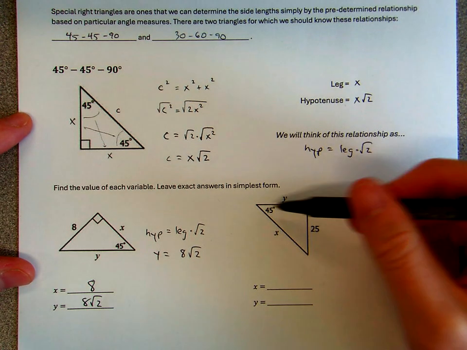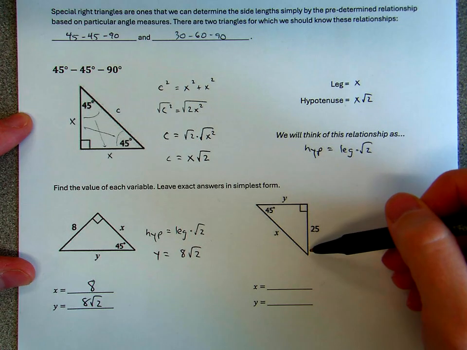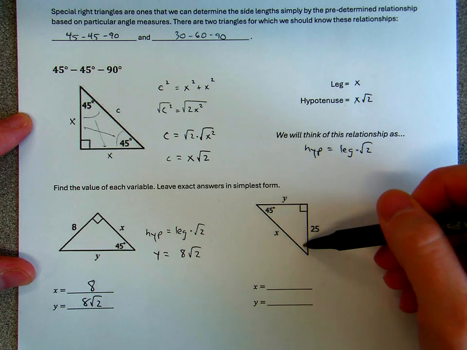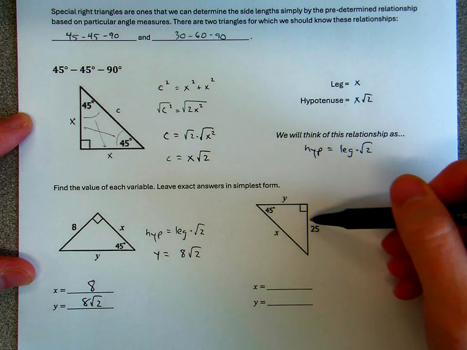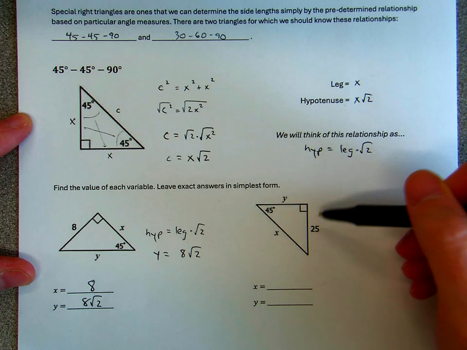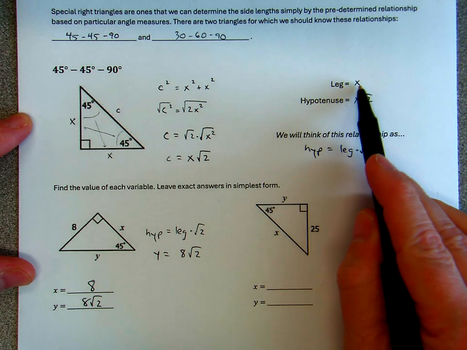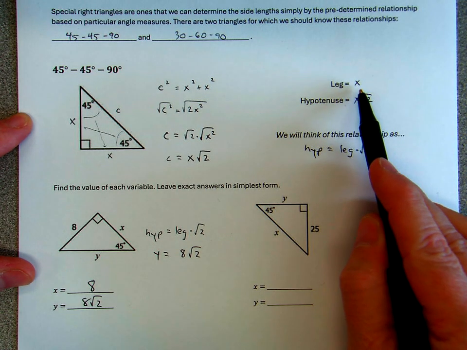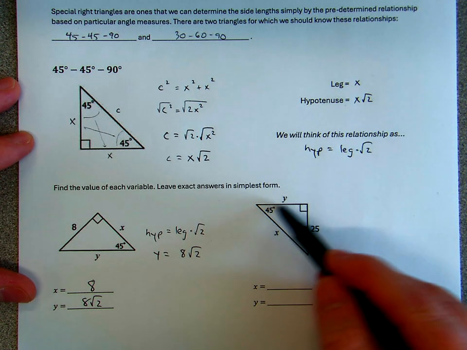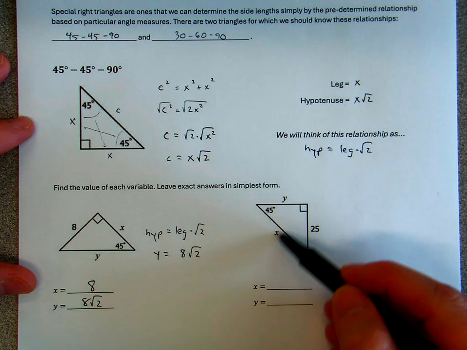Same idea with this one. It's a right triangle. If he's 45, then he must also be 45, which means the two legs are the same length. So this is the reason why I moved away from letting the leg be x, because in this case, the leg is not x, the hypotenuse is x.